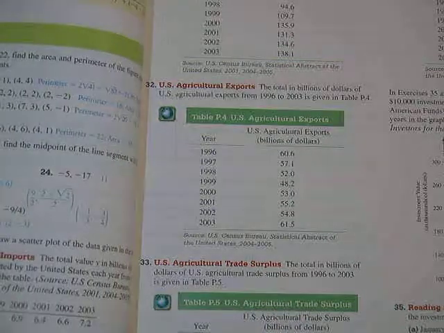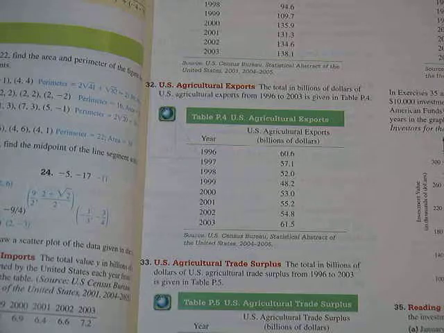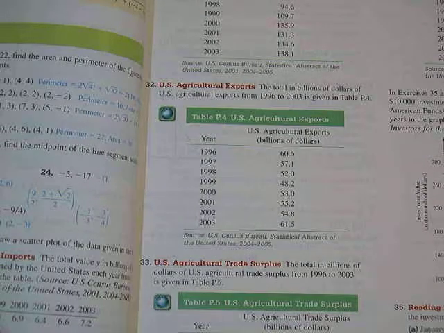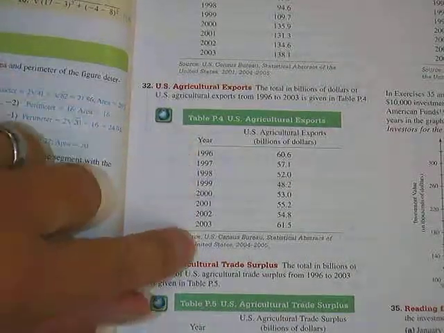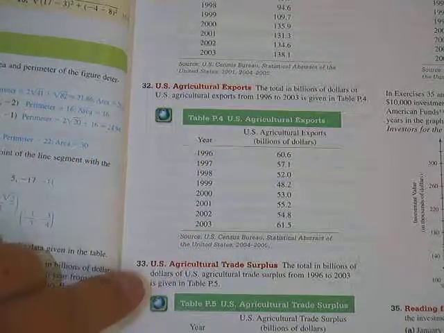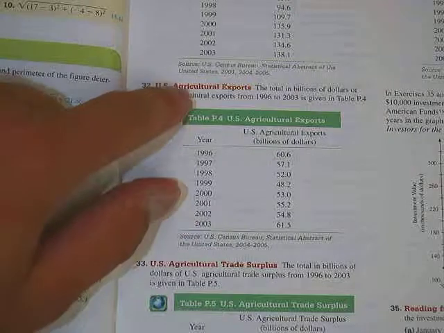The directions here, which will be part of your work in a few minutes, are just to draw a scatter plot of the data in the given table. So if we're going to draw a scatter plot of this data, I'm going to make one suggestion to you.